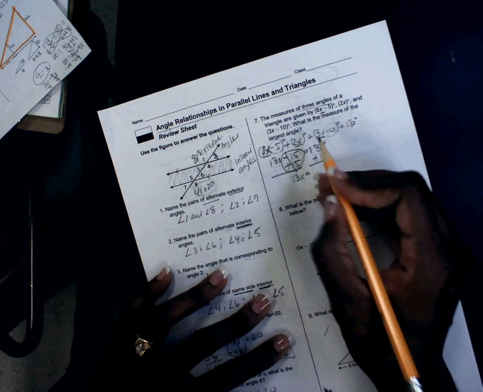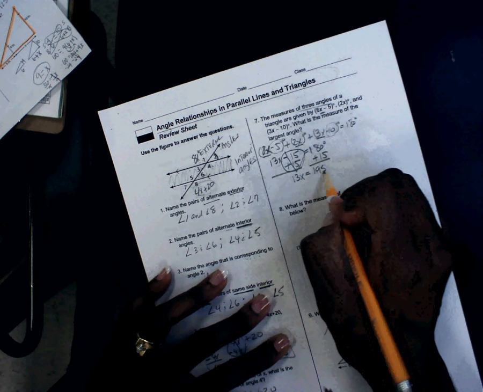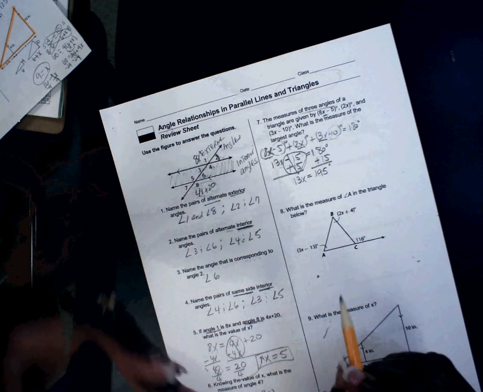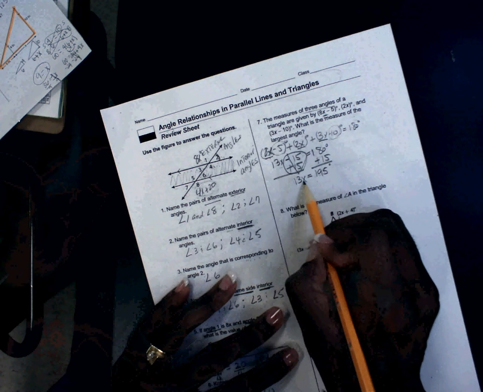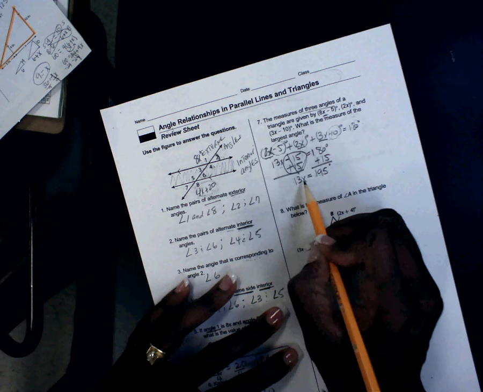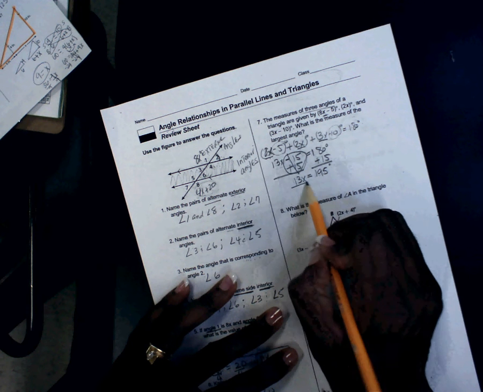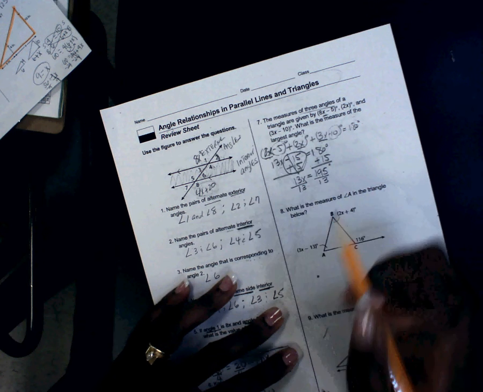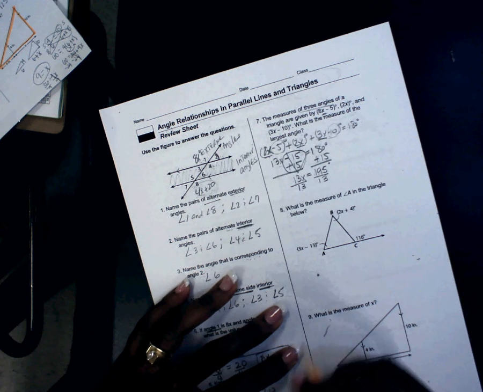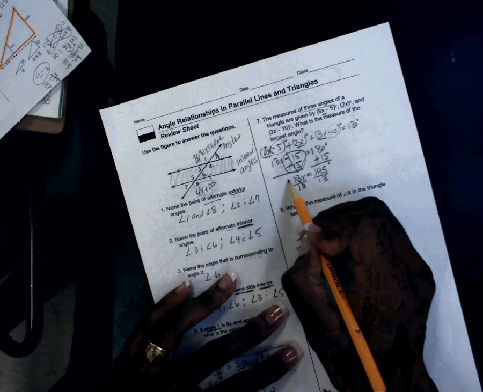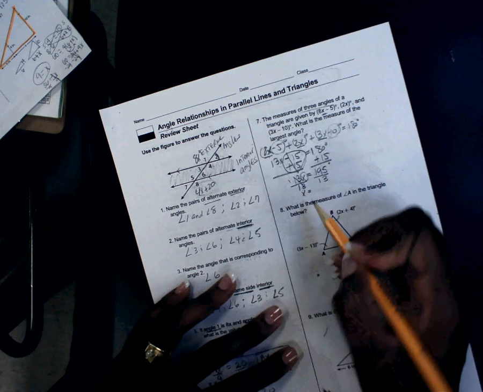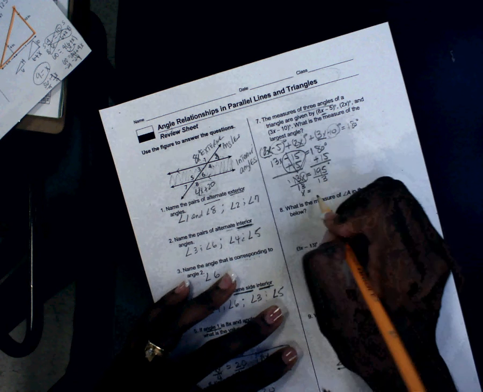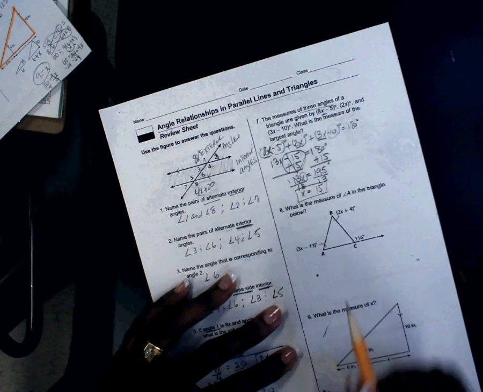195 degrees. Okay, so we have one more step to find the value of x. We have 13 times x. The inverse operation of multiplying by 13 would be dividing by 13. And again, it's an equation, so whatever we do to one side, we have to do the exact same thing to the other side. So 13 divided by 13 is 1, and we're left with x. So x equals 195 divided by 13, which is 15. So the value of x is 15. So that's the first part.